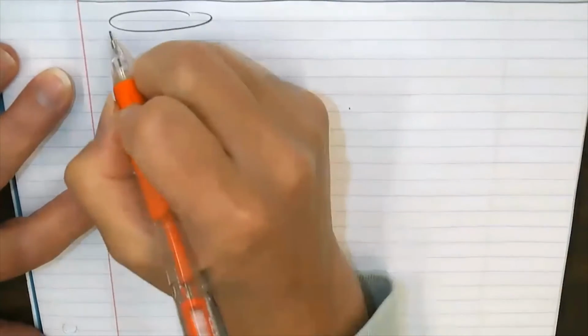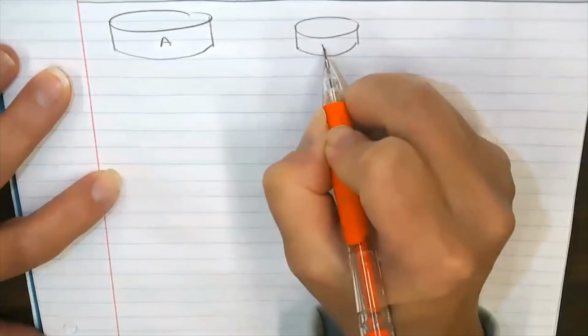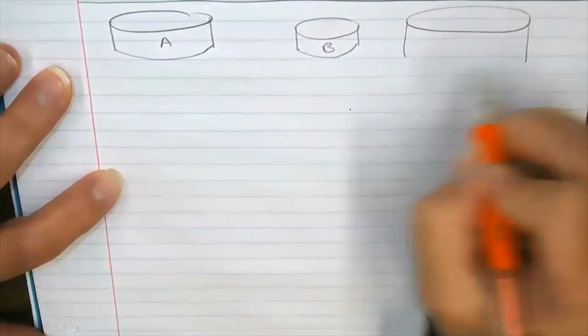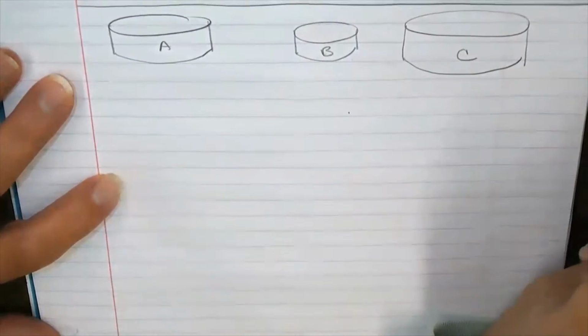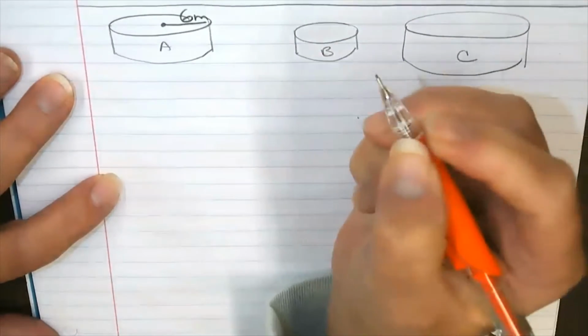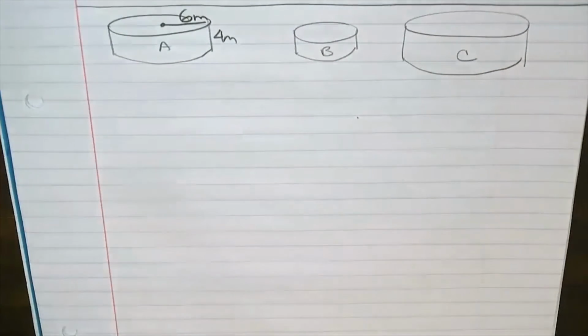Okie doke. The book gives us a cylinder that looks like this, cylinder A. They give us cylinder B that looks like this, and then they give us cylinder C that looks like this. Cylinder A has a radius of 6 meters and a height of 4 meters.